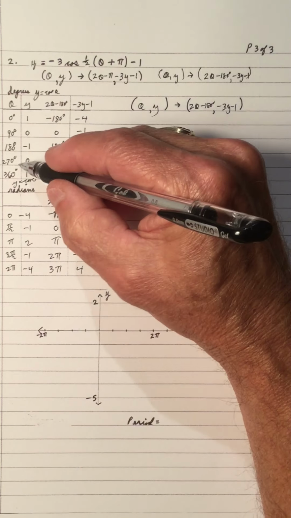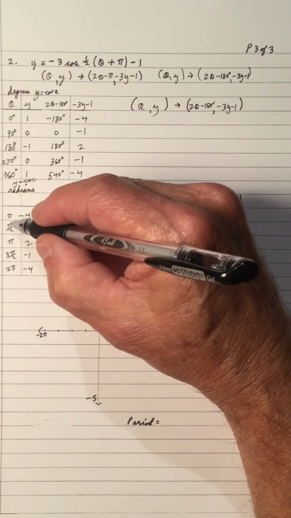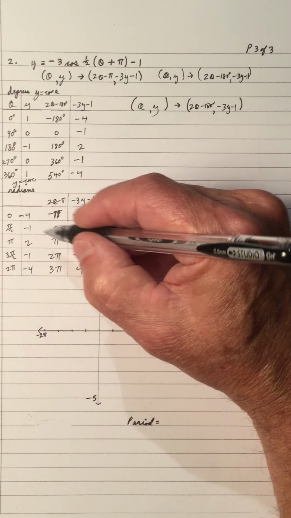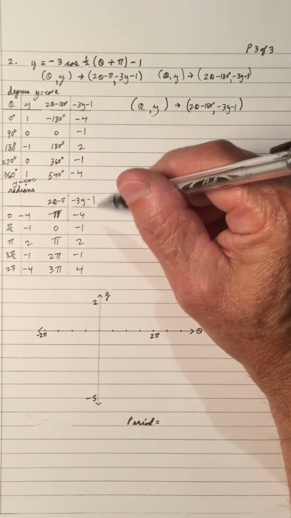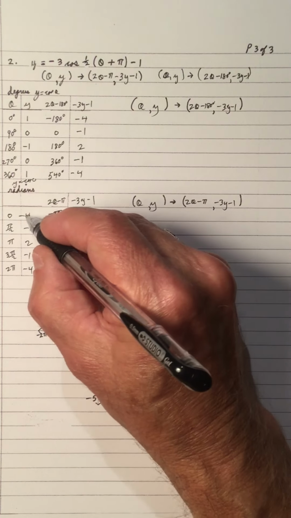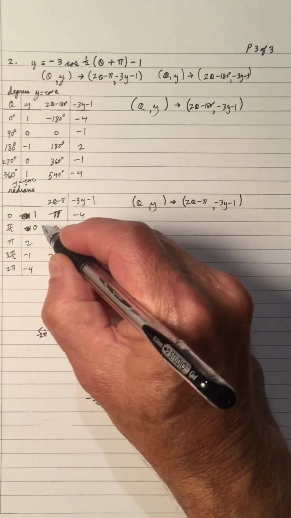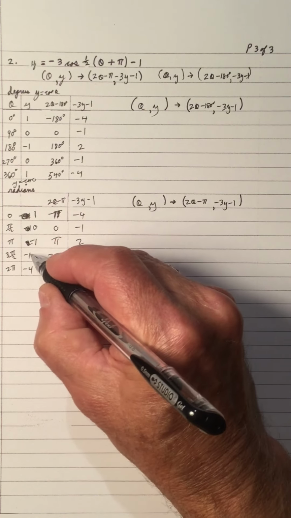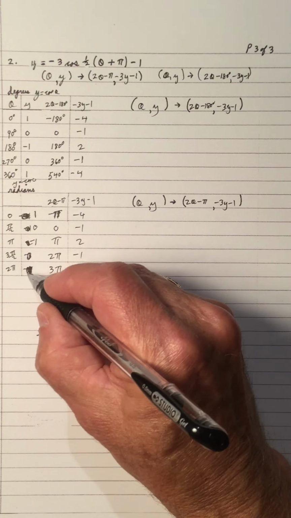So you can work it out in degrees and then convert, or you can plug your radians in here. Oh, there's a little mistake here. That's a 1, that's a 0, and that's a -1, that's a 0. I was putting in the numbers that I had.